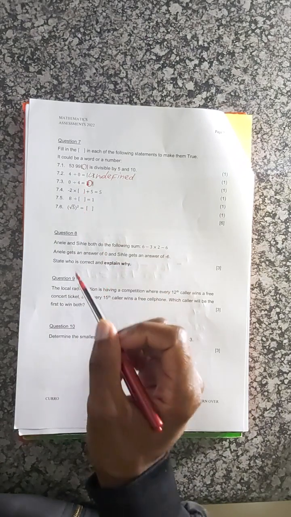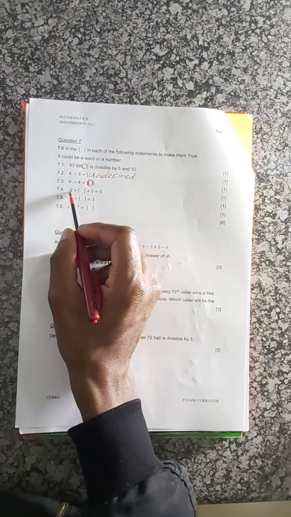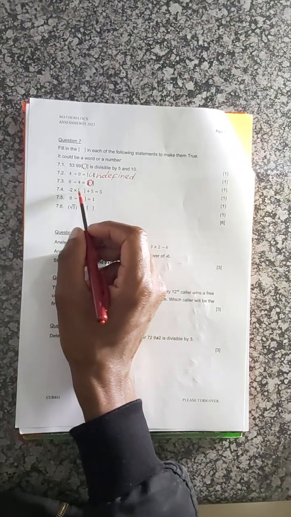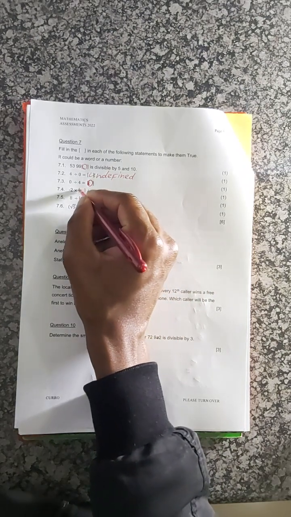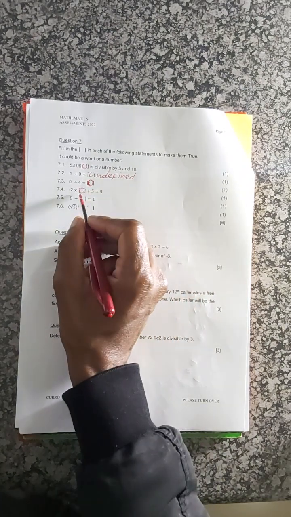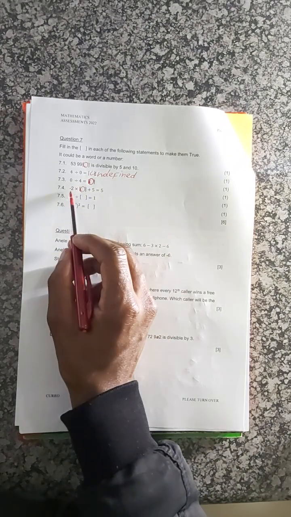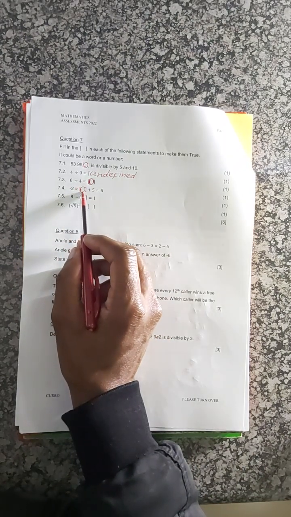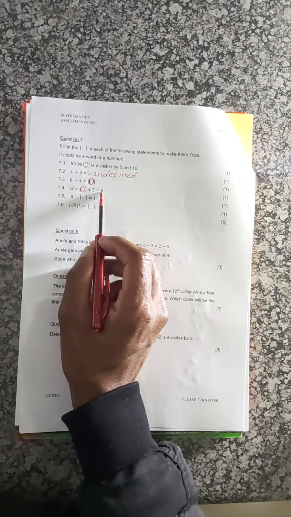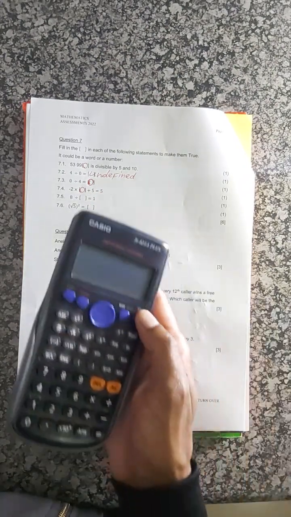How did it disappear? It means we multiplied this -2 with a 0. So it means here we have 0, because whenever you multiply a number with 0, you will always get 0. So when I say -2 multiplied by 0 plus 5, I should get 5. Let's confirm that on the calculator.